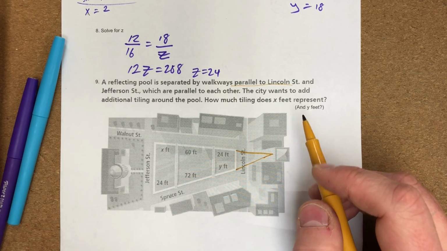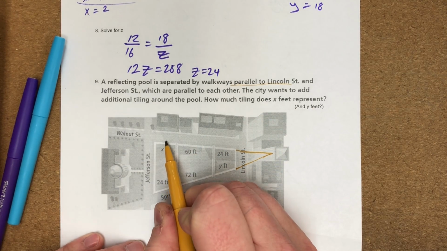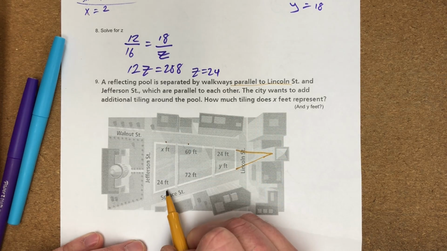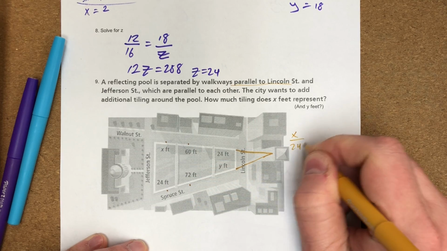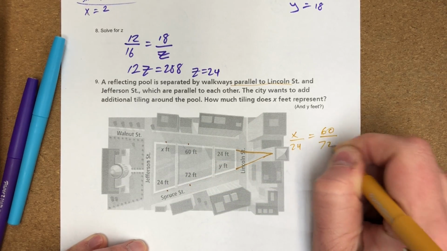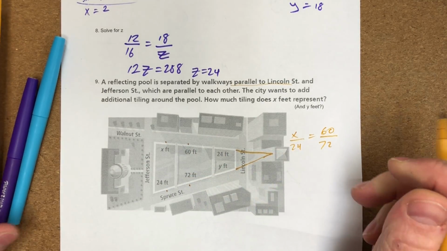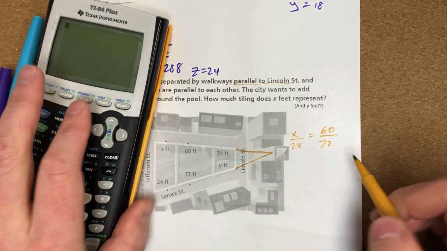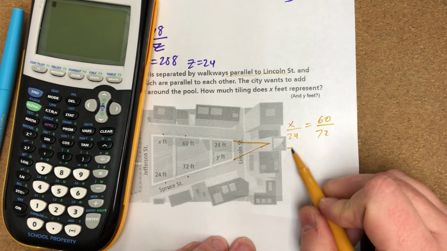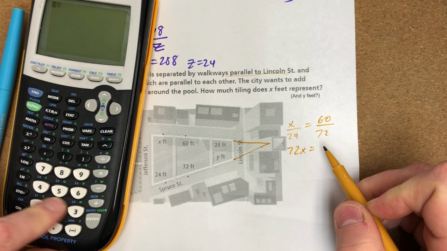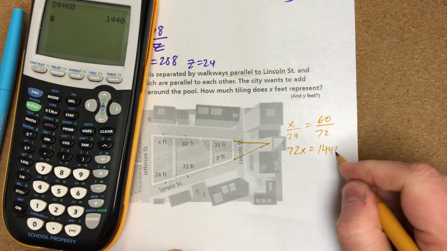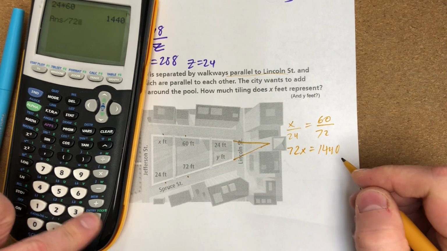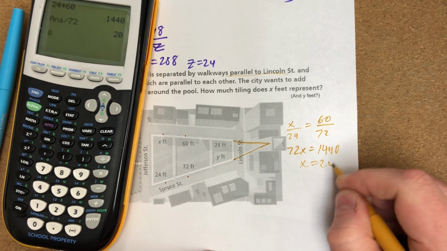So I can just do this piece to this piece, and then this piece to this piece. So I could do x to 24 is the same as 60 to 72, because the relationship is preserved. And so now I'll cross multiply, I'll get 72x, and then 24 times 60, 1440. Divide that by 72, I get x is equal to 20 feet.